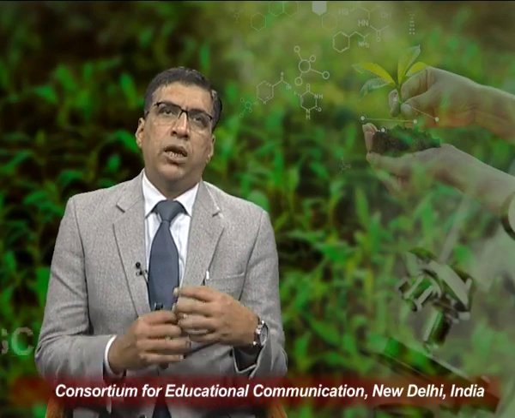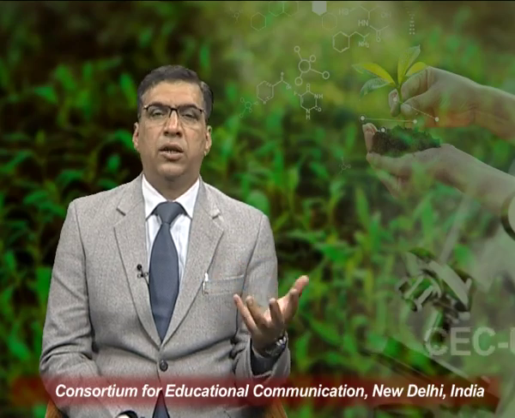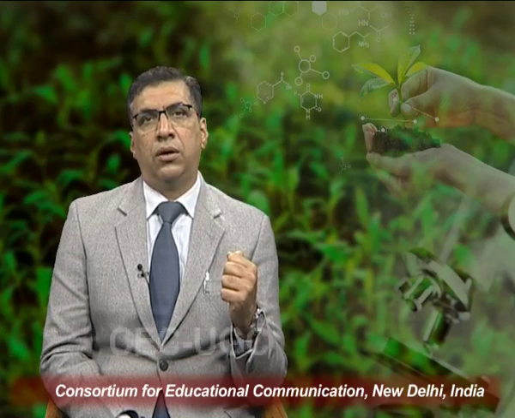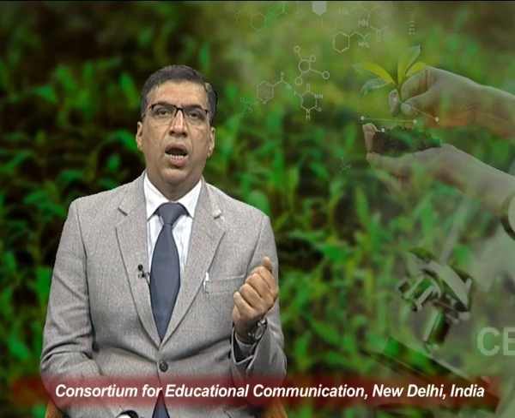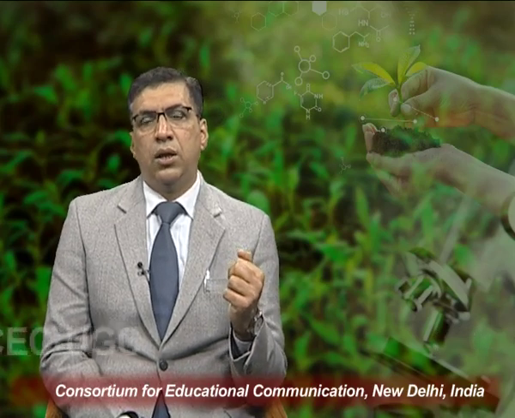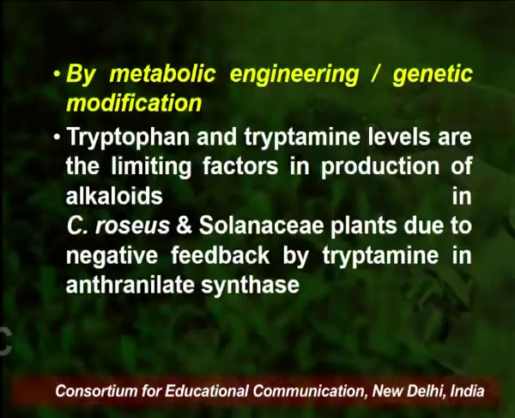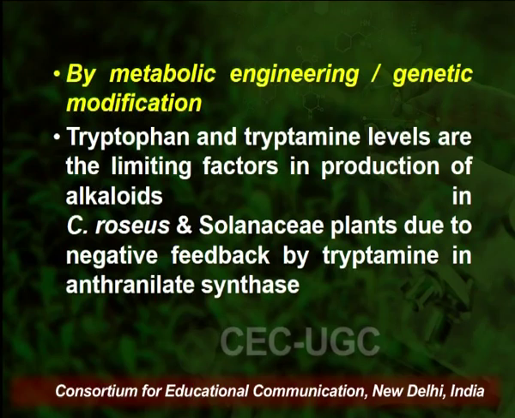We can also go for metabolic engineering or genetic modification in the plant cells through hairy root cultures, by which we can enhance the production of secondary metabolites. Now, I have taken an example of the alkaloids that are synthesized by Catharanthus roseus, also known as Vinca rosea, and some of the solanaceous plants. These alkaloids are synthesized through tryptophan or tryptamine, and it has been found that the levels of tryptophan and tryptamine become the limiting factor for the production of these alkaloids.